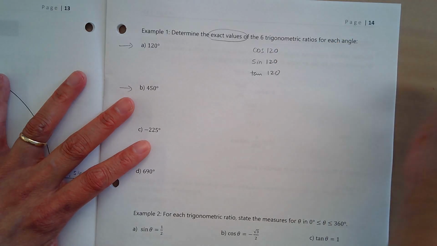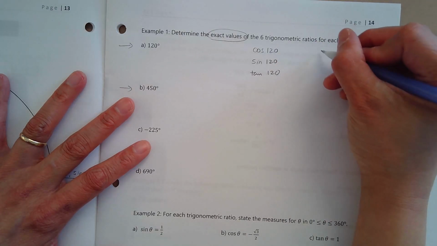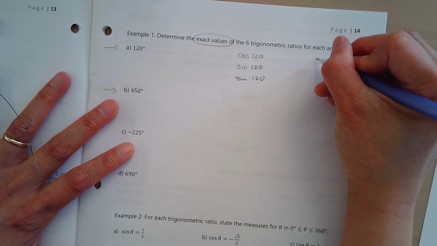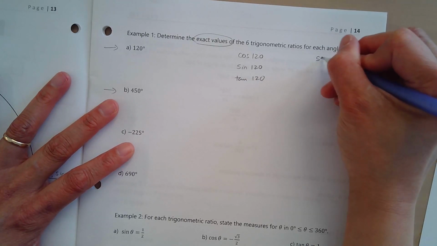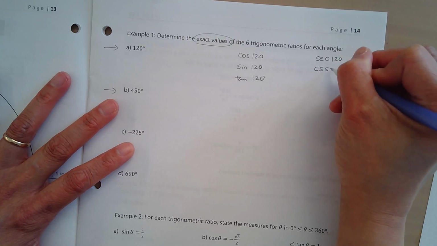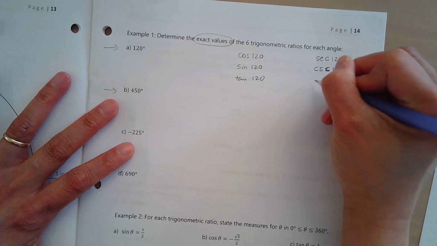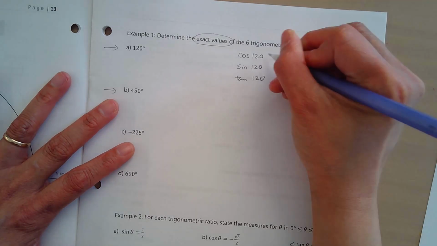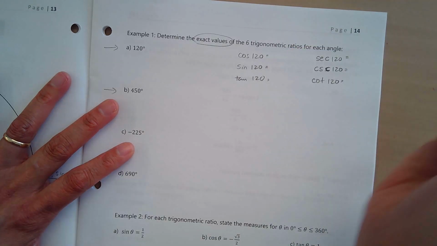That's what they meant by 6 trigonometric ratios. Secant 120, cosecant of 120, and then the cotangent of 120. This is what we want, but the exact values.